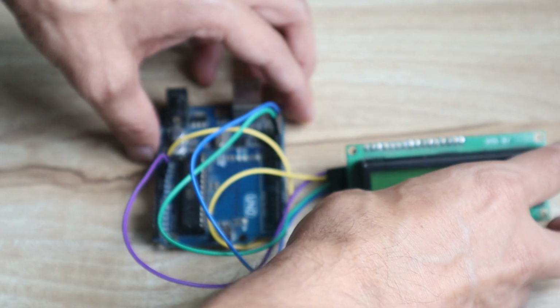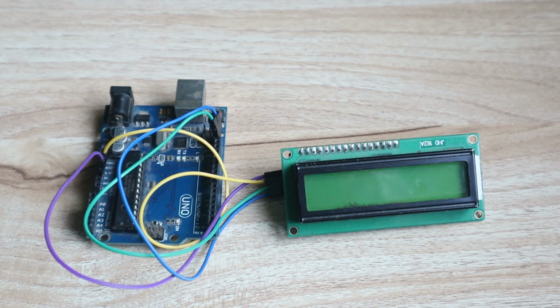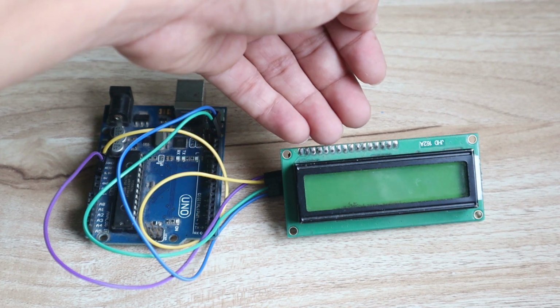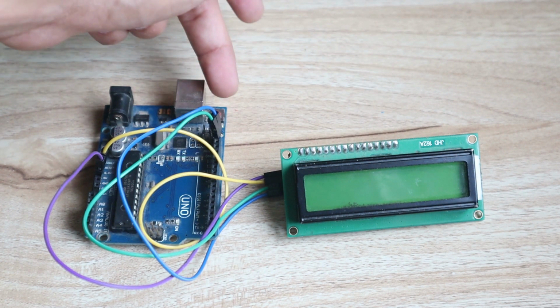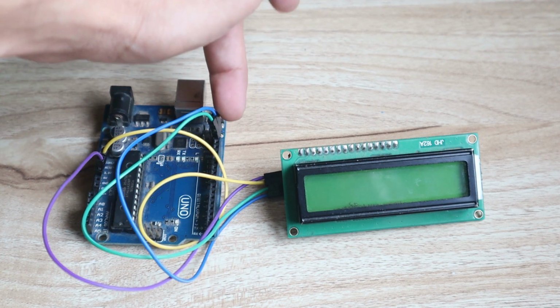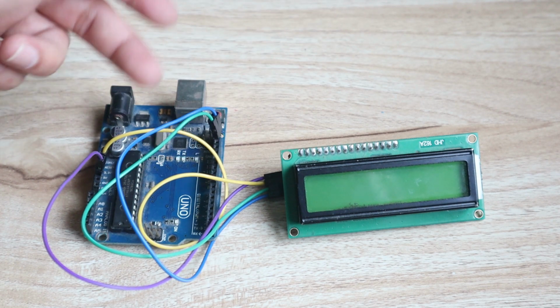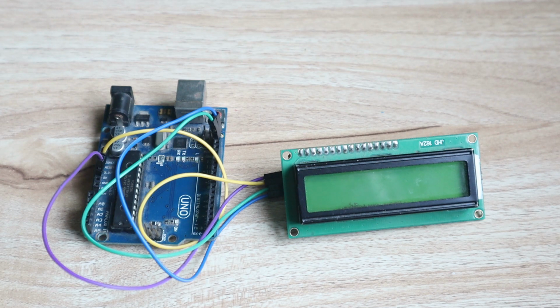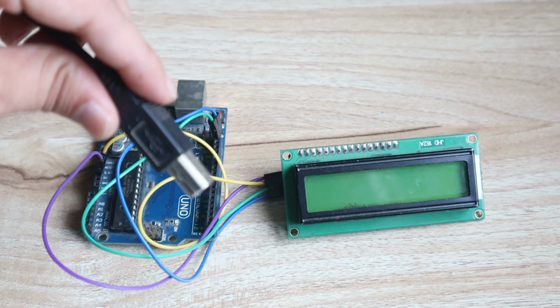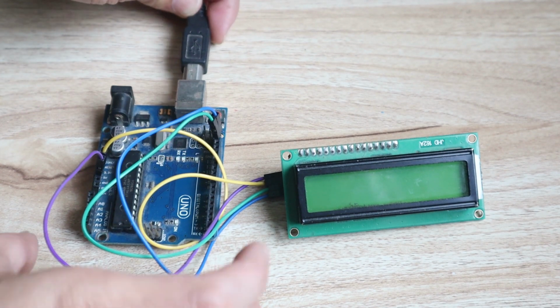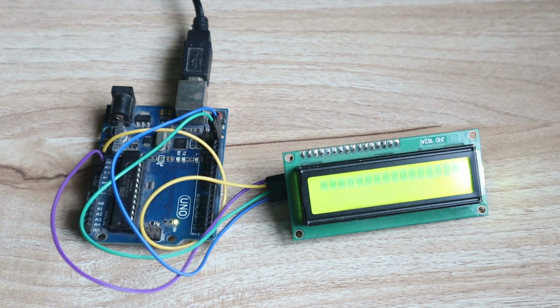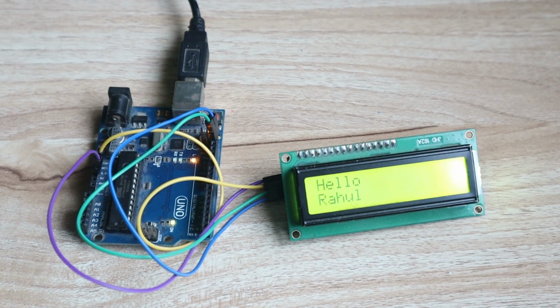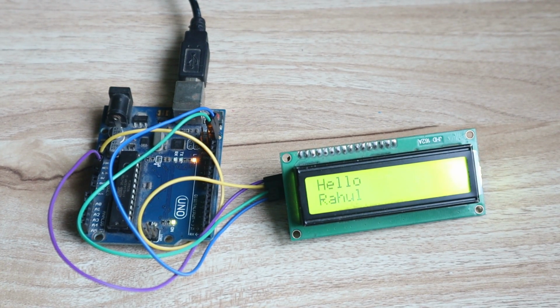I hope you understand the simple connection of this project. It is very simple. Just connect the module at the back of this LCD, then connect SCL to SCL, SDA to SDA, ground to ground, and VCC to 5V. The circuit diagram you can see on the screen, and you need to follow that. Then you can use the Arduino USB pin to give the power supply to the Arduino. Once you provide the power supply, you can see the 'Hello Rahul' word is printing. That means our circuit connection is working very accurately.